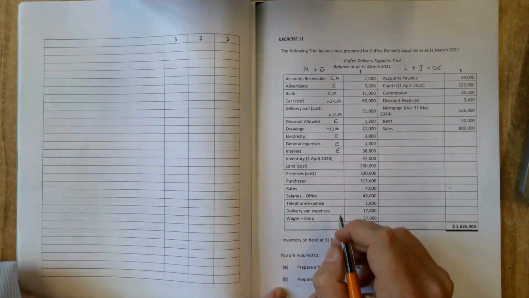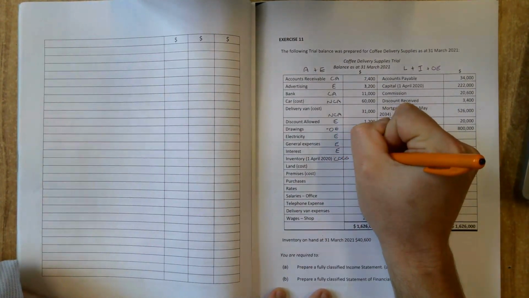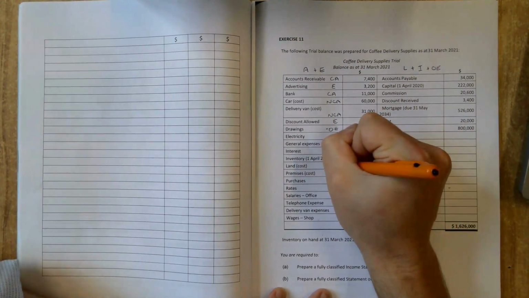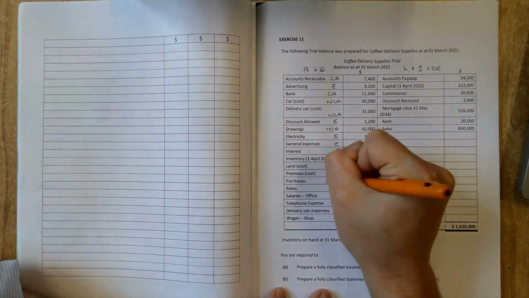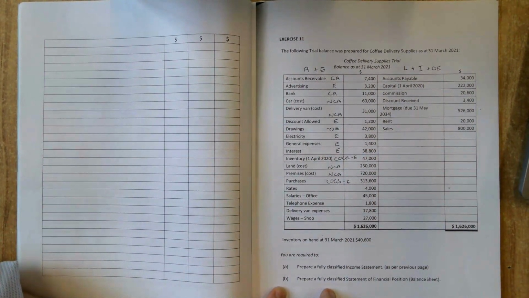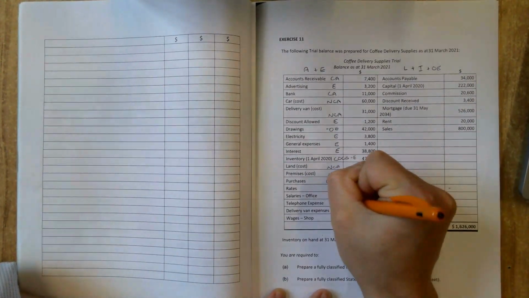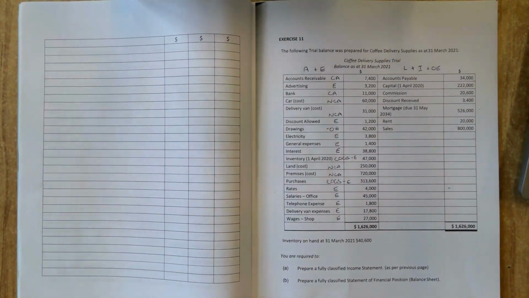Inventory, we're going to classify slightly differently today. We're going to put it under COGS, which is an expense. Land is a non-current asset, premises is a non-current asset, purchases is COGS, again, because we're going to go under a cost of sale account. Okay, rates is an expense, office salary, phone equipment, these are all expenses, okay, all the way down. So we've classified the left hand side, now we classify the right hand side.